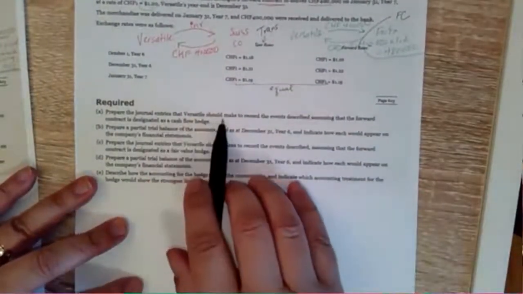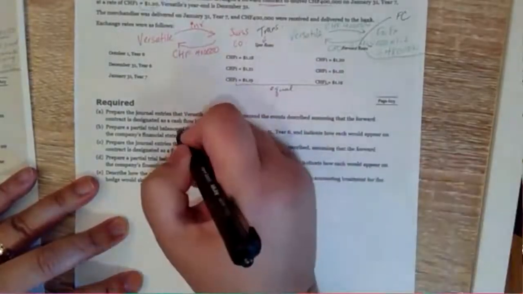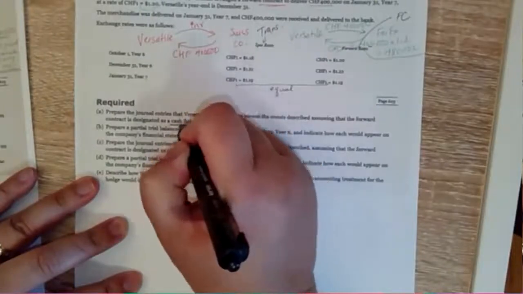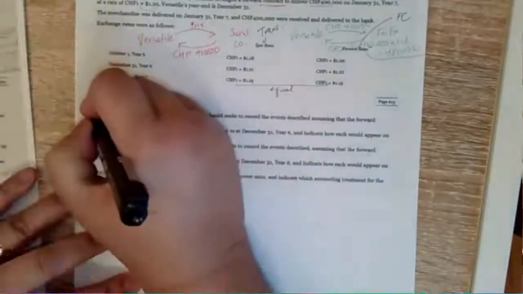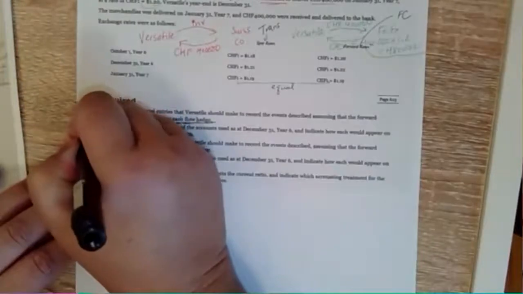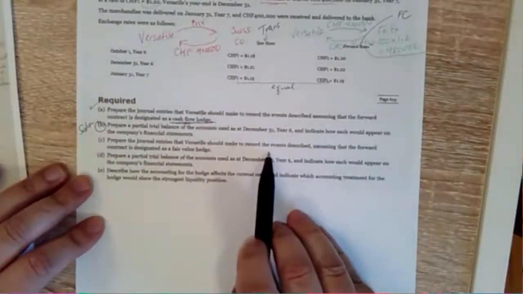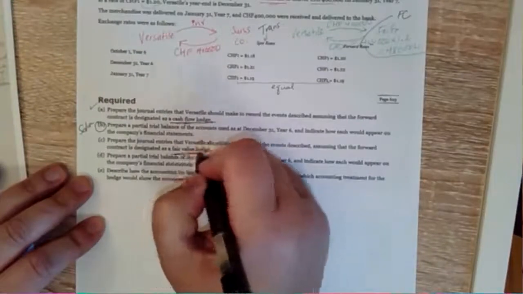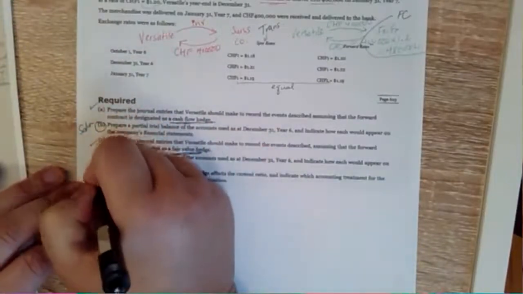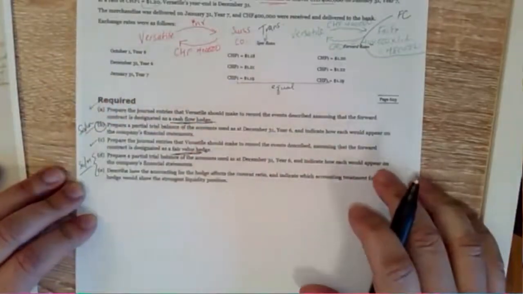So prepare the journal entries Versatile should make to record the events described, assuming it's a cash flow hedge. So we're going to do that one. The partial trial balance of the accounts, you can look at that in the solution. And the journal entries for the fair value hedge, we're going to do that. And then both of these, you can look at the solution online to figure it out.